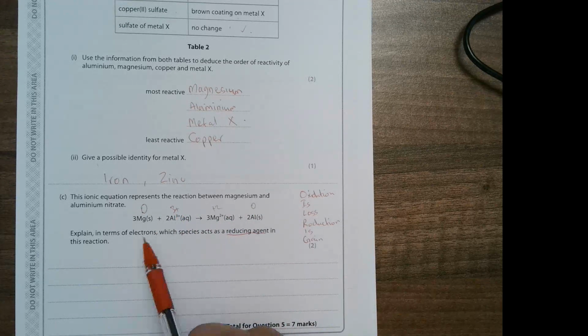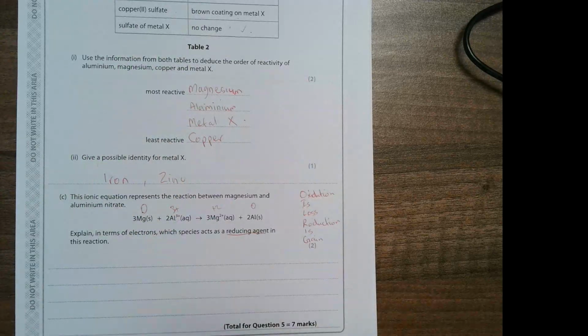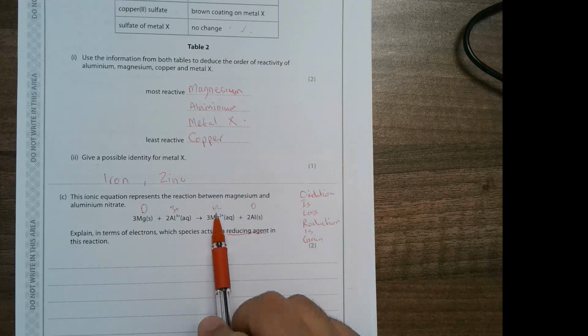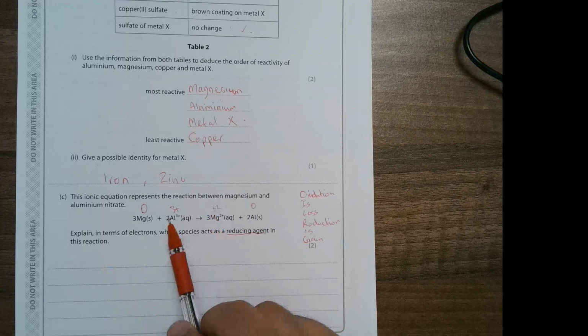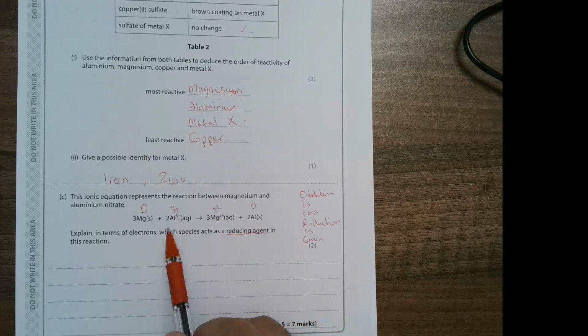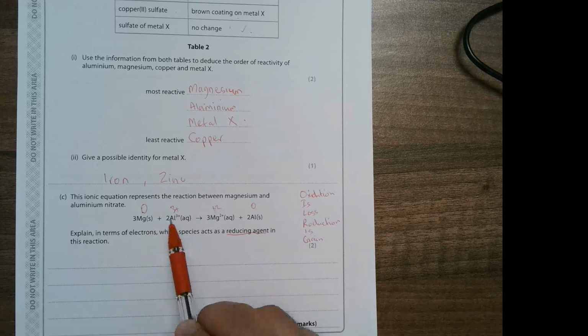The one that has gained electrons should go from a higher charge to a lower charge, remembering that electrons are negative. Magnesium has gone from 0 to +2, which means it has lost electrons. Aluminium has gone from +3 to 0. So the species that has been reduced is the aluminium because it has gained electrons.